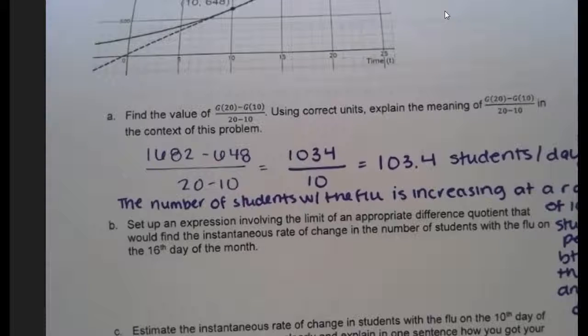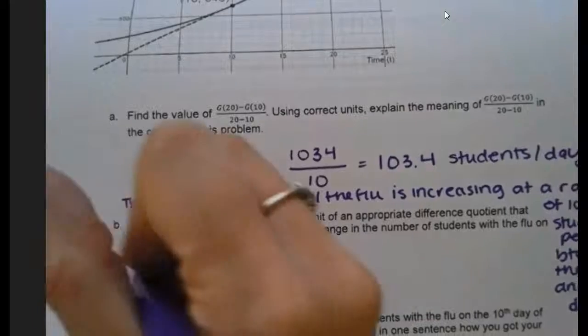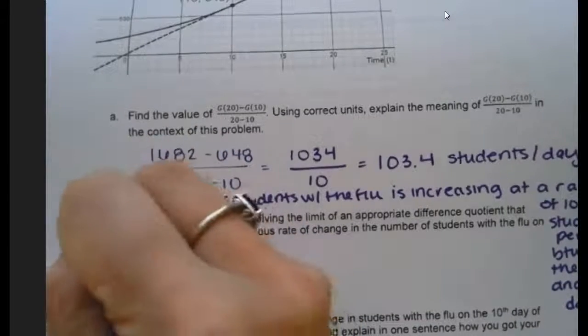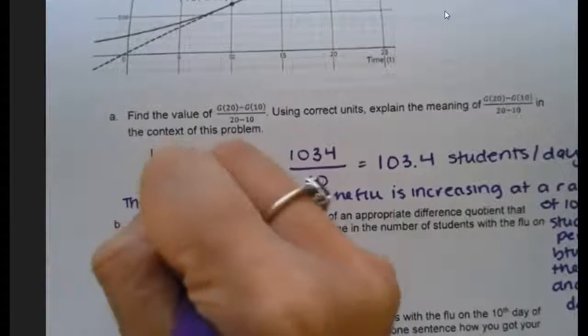What would our limit look like? The limit as h approaches 0 of f(x plus h) minus f(x) over h. Okay, so yes, that is the limit formula, but it asks you to do it at a specific point. So x approaches that point. As t approaches 16, it's g of 16 plus h minus g of 16. Oh wait, there you go. I basically said that, but I mixed up f and g and mixed up 10 and 16.